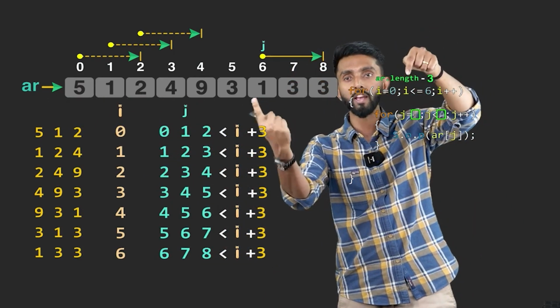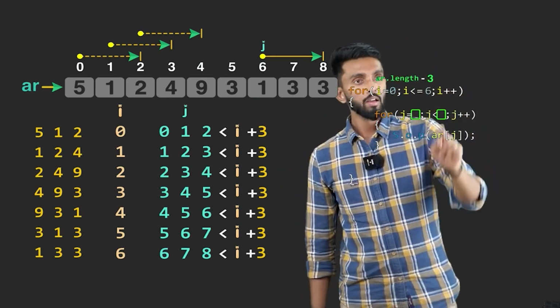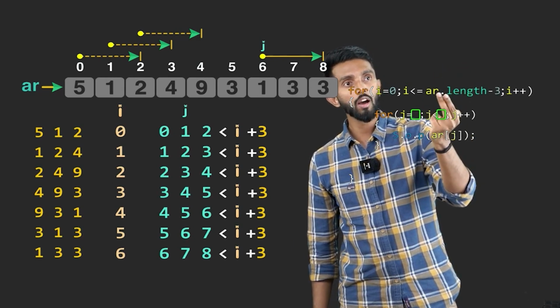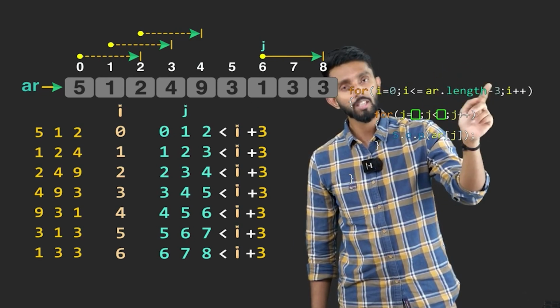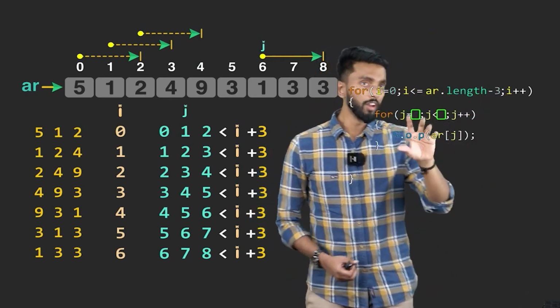And what is the number of elements? 9. If it is 90, it will be 90. If it is 10, it will be 10. If it is 15, it will be 15. Can you tell me, what is this 3? This 3 is nothing but your size, friends. ar.length minus size. In this case, size is 3. Am I clear till here? Okay, very good.